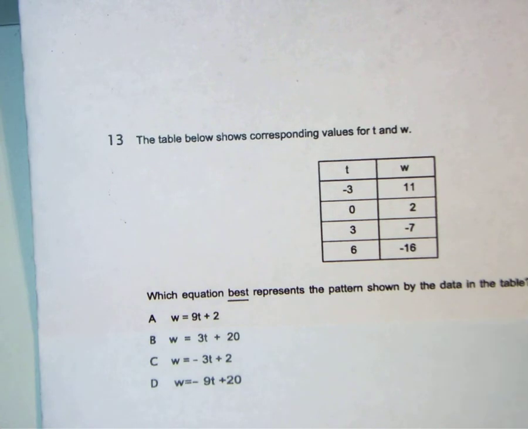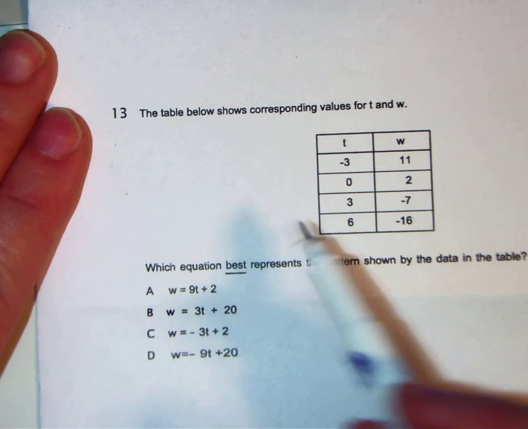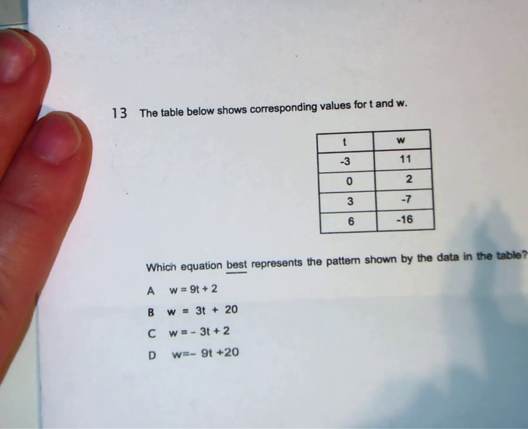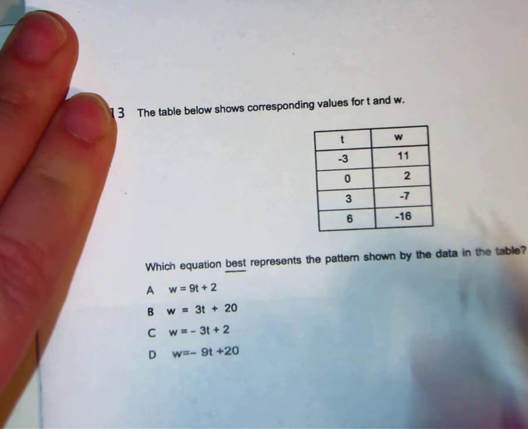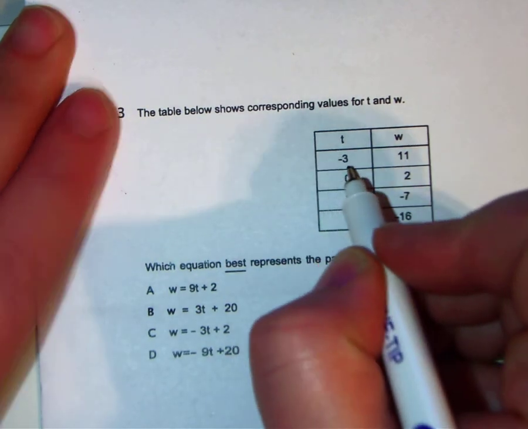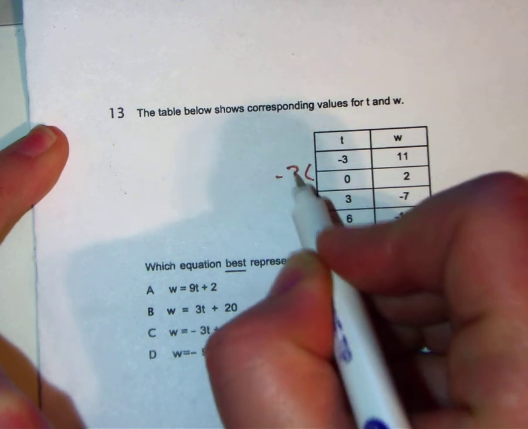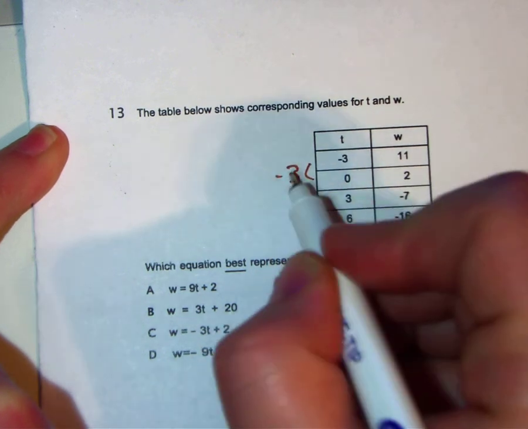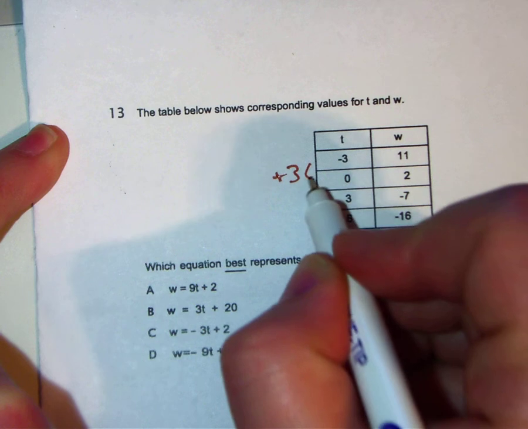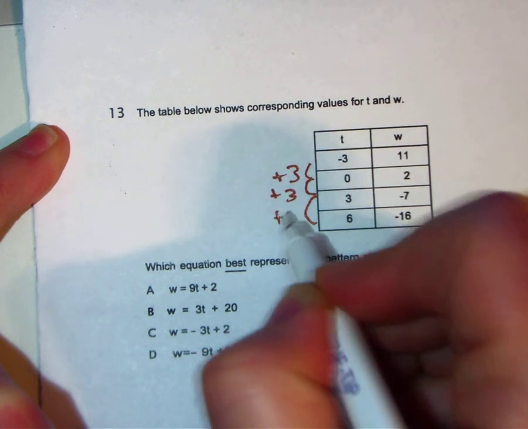Okay, let's go ahead and look at practice test number 13. It says, the table below shows corresponding values for t and w. If you look at the t side and see how it changes, t goes from -3 to 0, so it is a plus 3. And then from 0 to 3 is another plus 3, and from 3 to 6 is another plus 3.